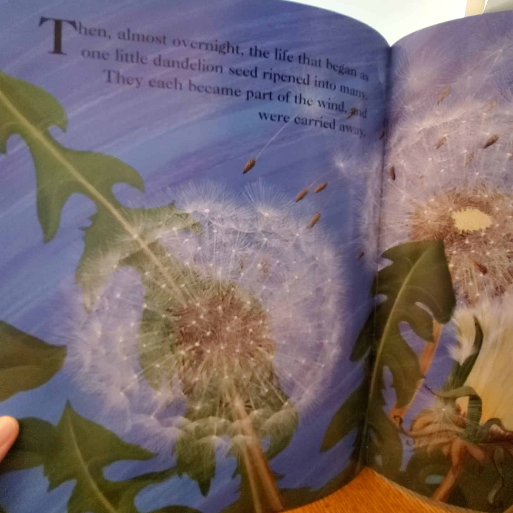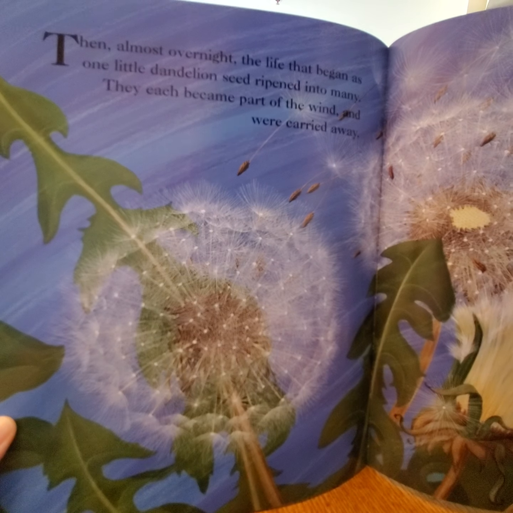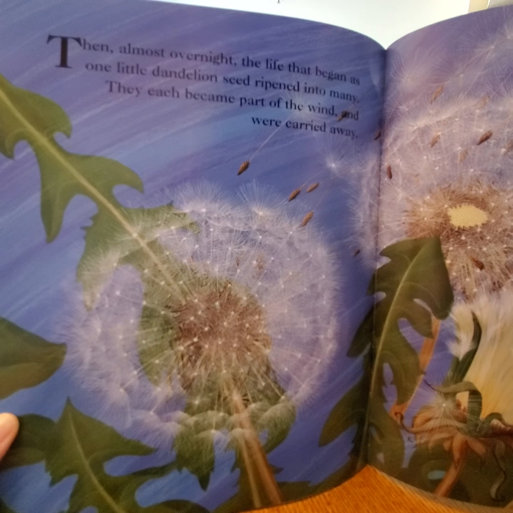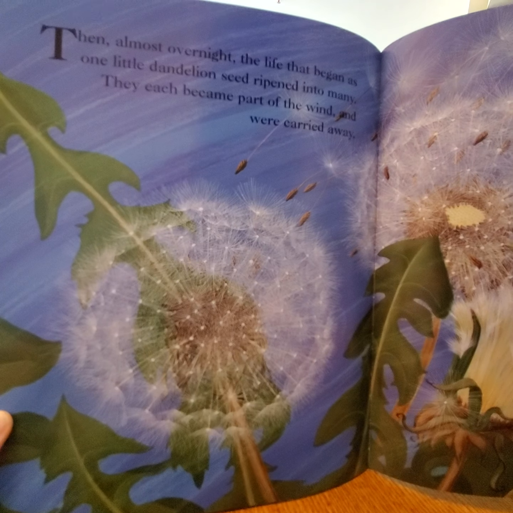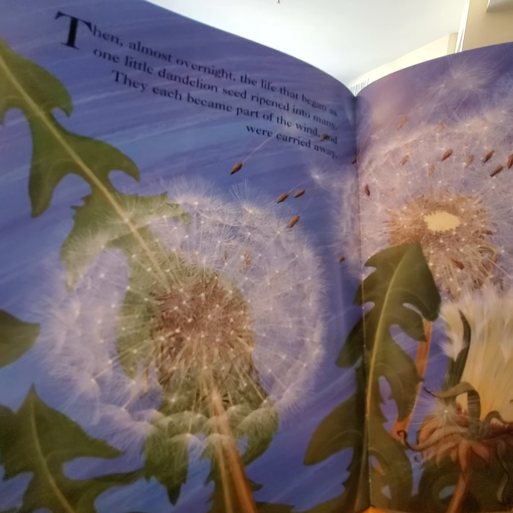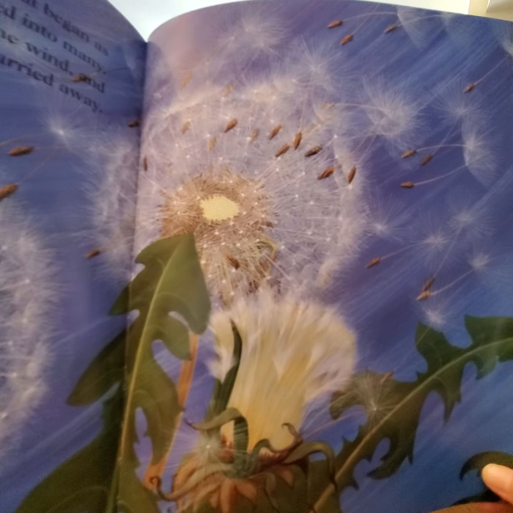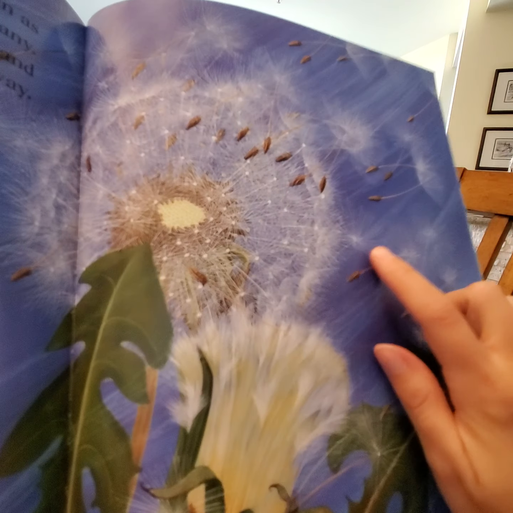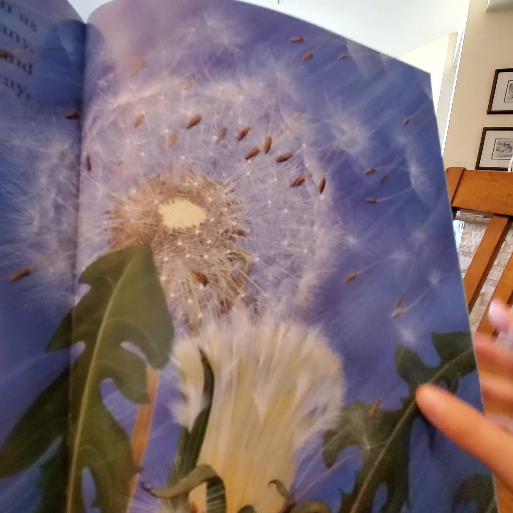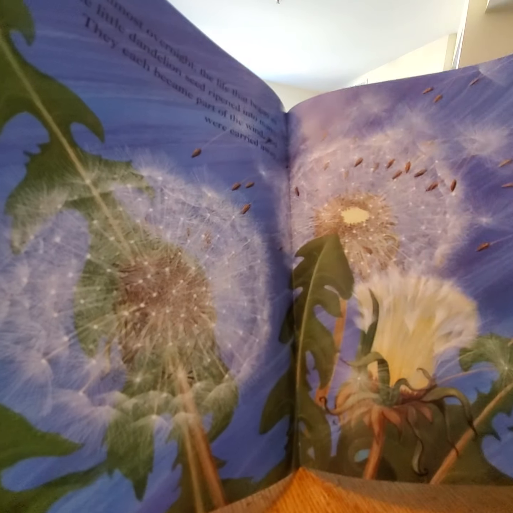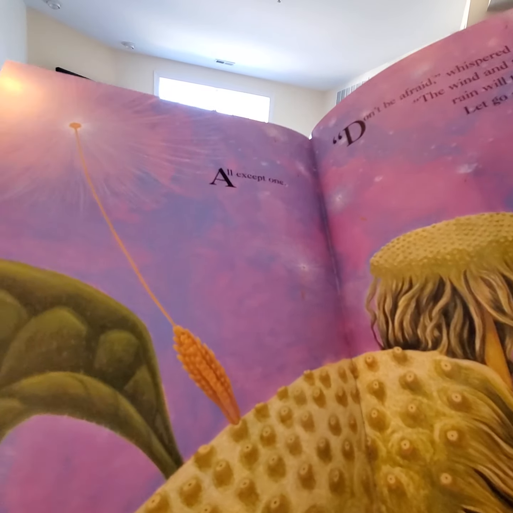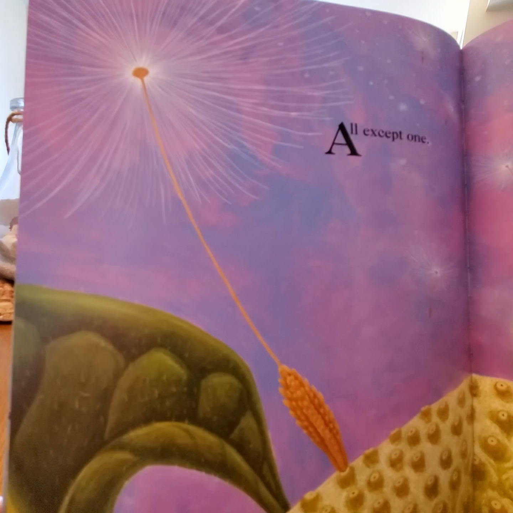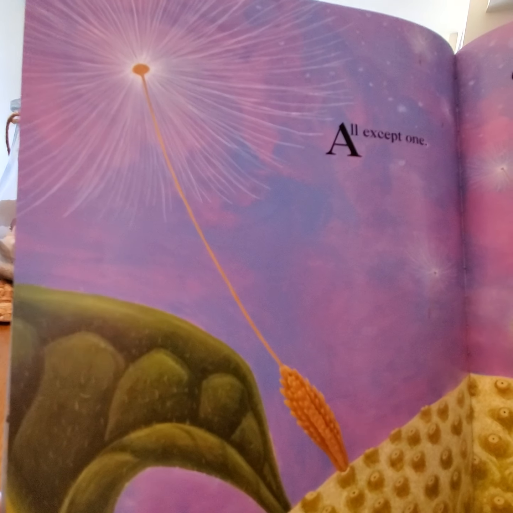Then, almost overnight, the life that began as one little dandelion seed ripened into many. They each became part of the wind and were carried away. So when you blow on a dandelion and all those little seeds go out, they're all going to make new little plants. All except one. And you might be saying, hey, this is just like the beginning of the story.